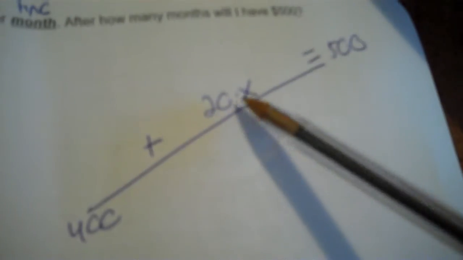Now you need to solve for the X, okay? Hold on a second. Do not write it like that. Scribble that out. Equals 500. Put the 20 times X first, and then the plus 400, so you don't get confused, okay? Because we want these two things, put the number with the times X first, then the number at the beginning second. You can put it in that order on addition, okay?